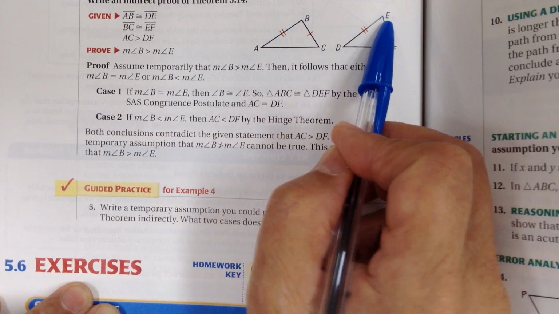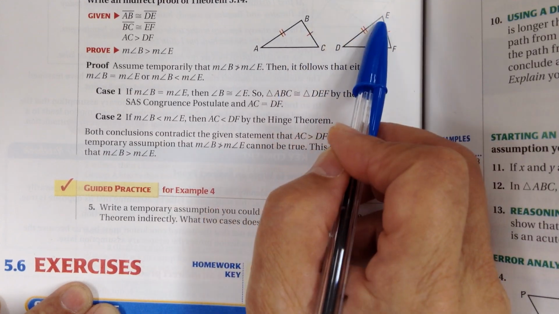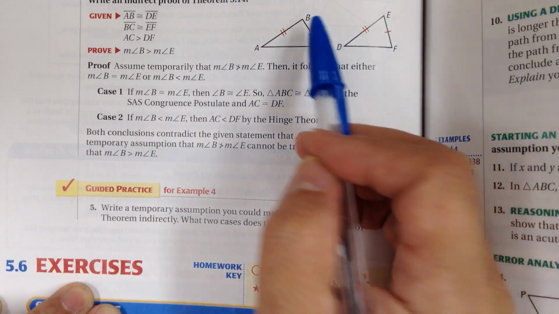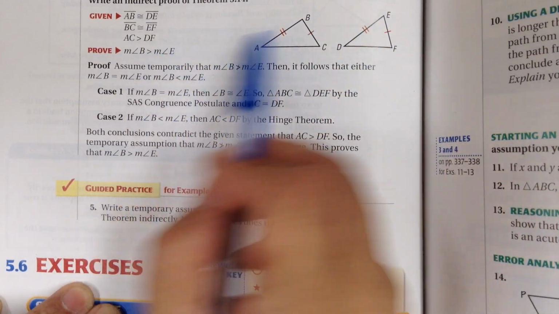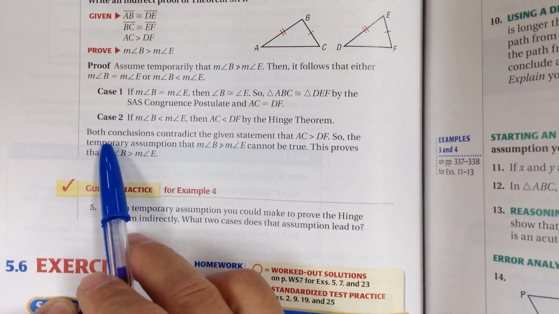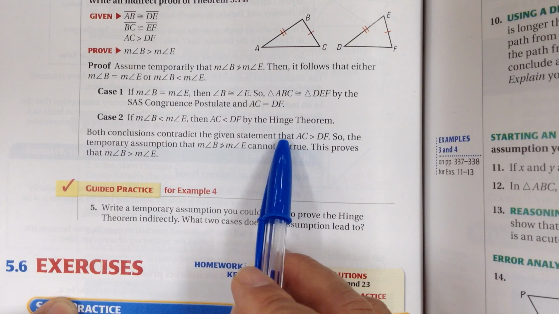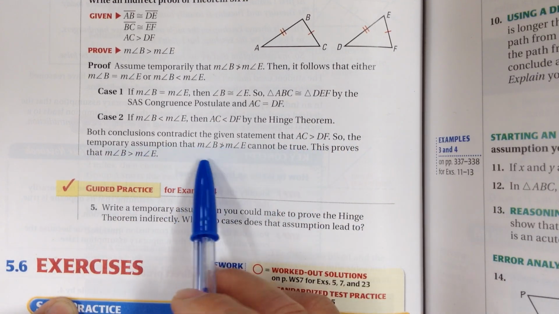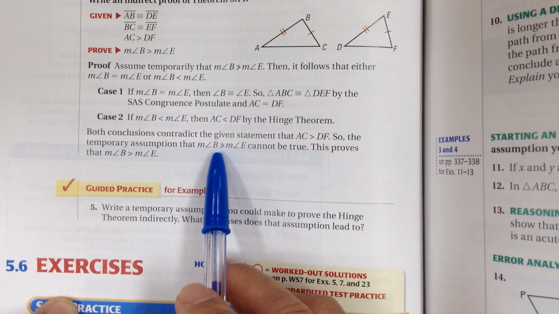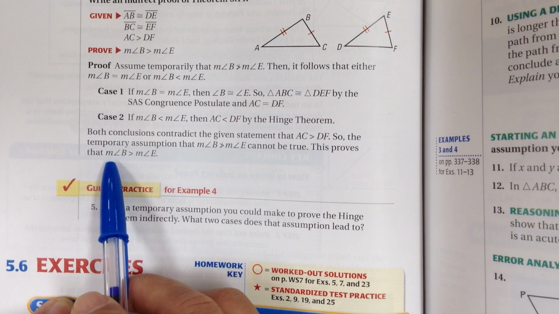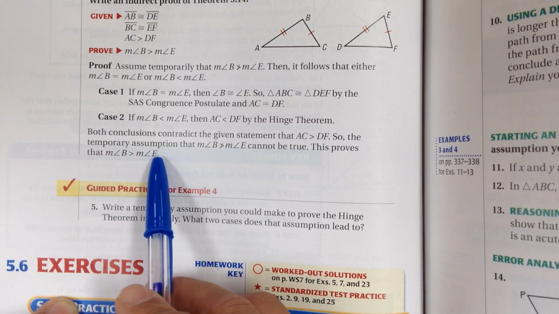So if it cannot be equal and it cannot be less than, then the only conclusion is that angle B must be greater than angle E. By conclusion, this contradicts the given statement that AC is greater than DF. So the temporary assumption that the measure of angle B is not greater than the measure of angle E cannot be true. This proves that the measure of angle B must be greater than the measure of angle E.